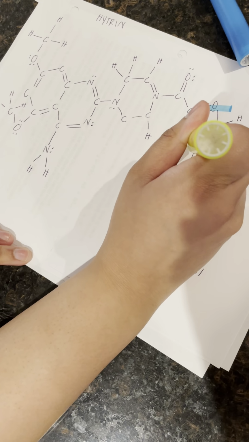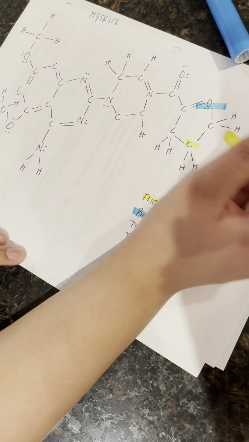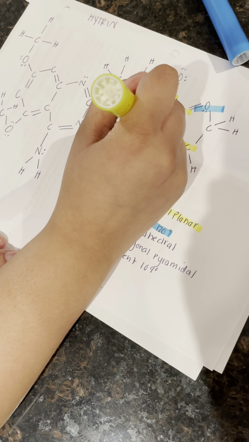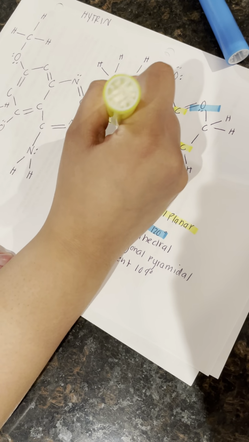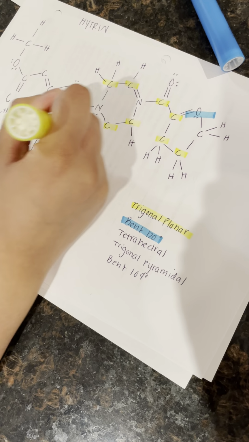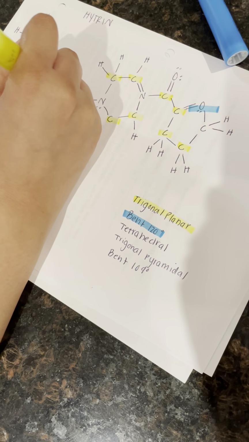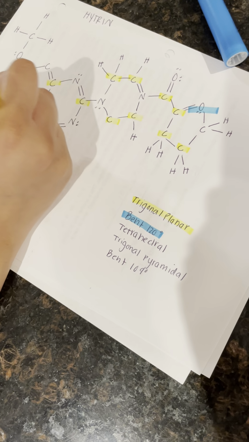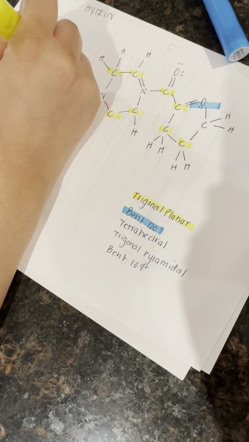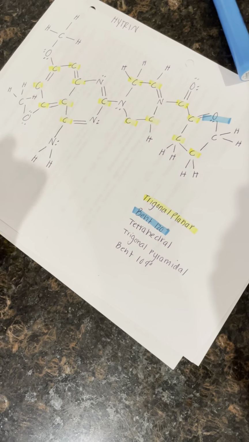So we're gonna have this carbon, this carbon, this carbon, this carbon, this carbon, this carbon, and so on for the rest of them.